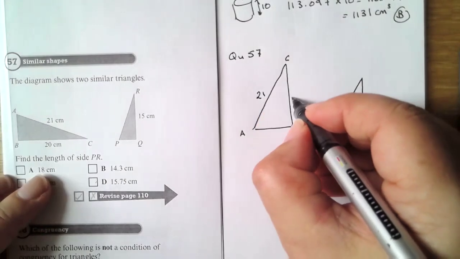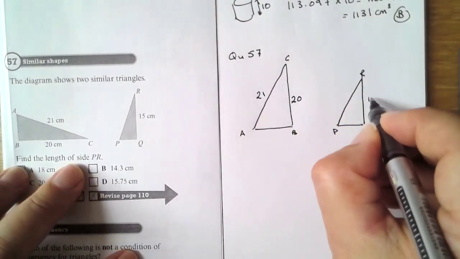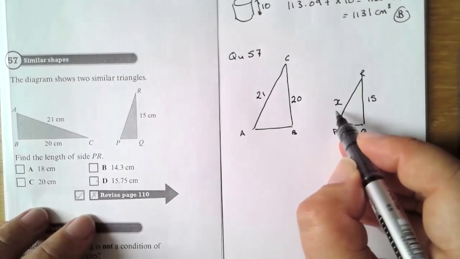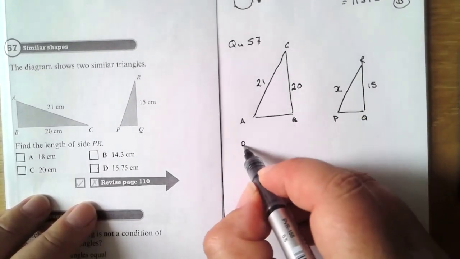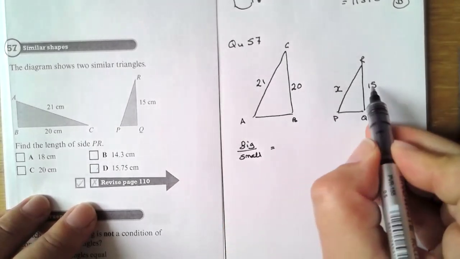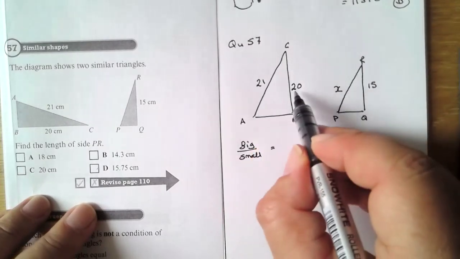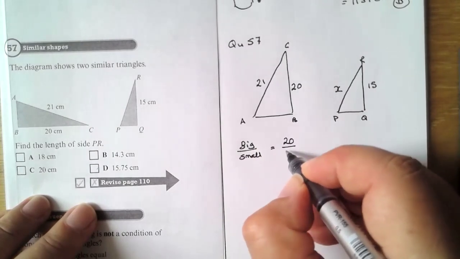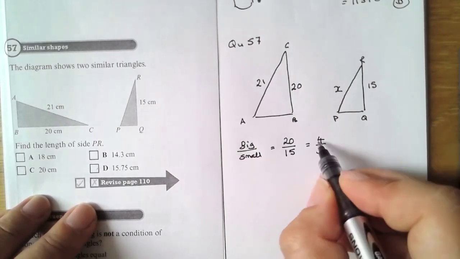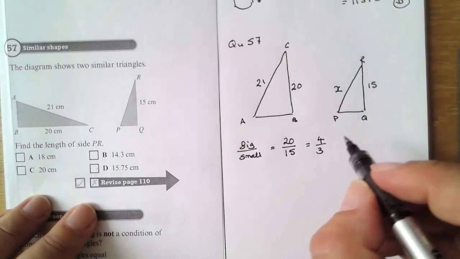And do it, turn your paper around. PQR is 15 centimeters, and we're looking for this length just here. We do it by looking at the big divided by small. The two corresponding sides are this one and this one. This one and this one are related, but these two are the ones that we can use to find the scale factor, also known as the linear scale factor. Now, I could put this in my calculator and get 1.33333, but I'm not going to do that. I'm just going to use it as a fraction.